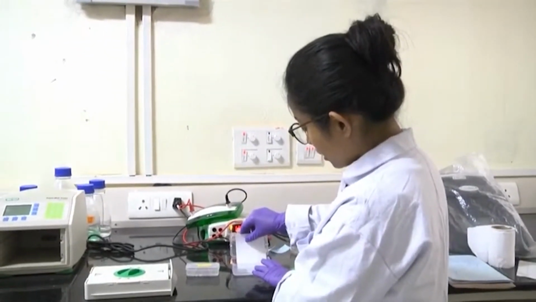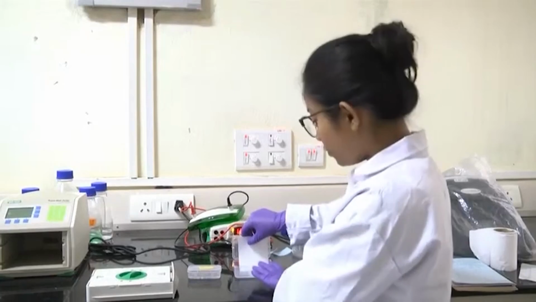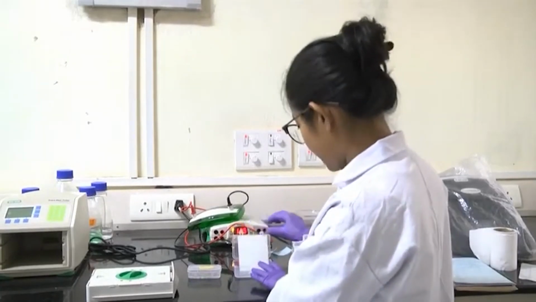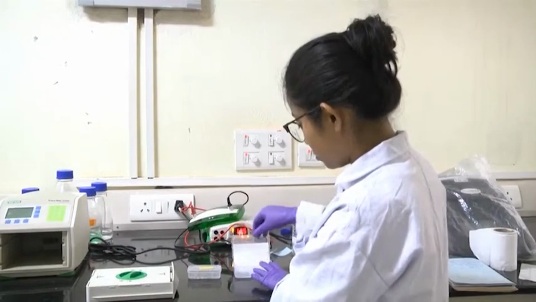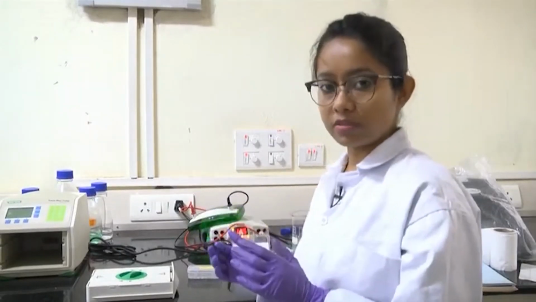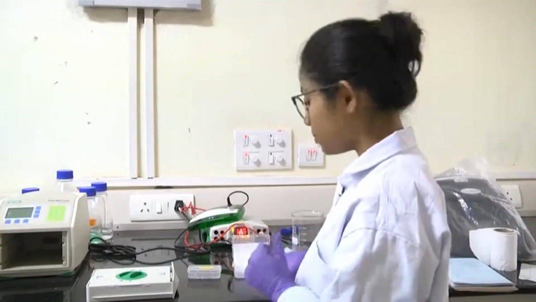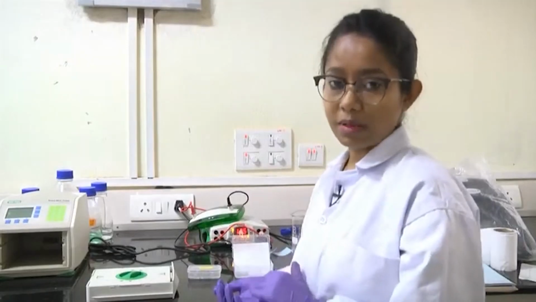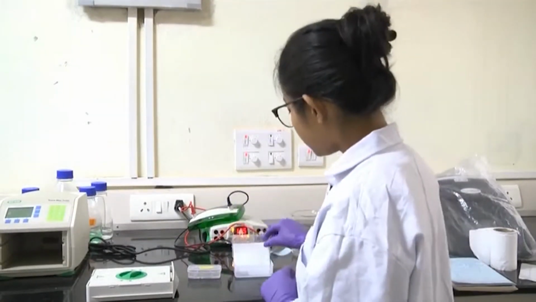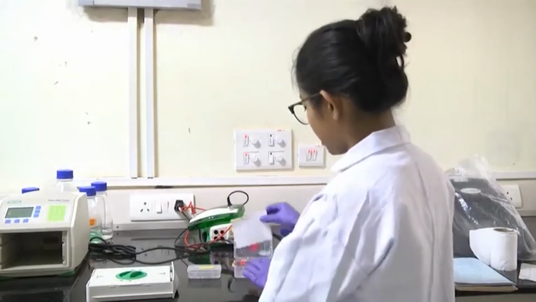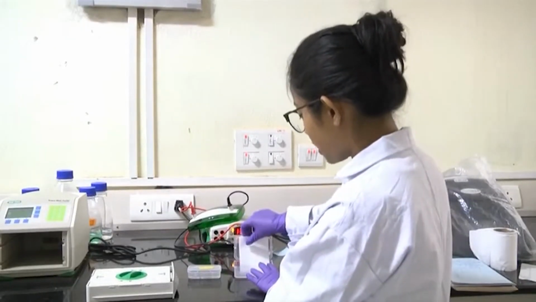There are two ways you can do the transfer, either a fully wet technique or a semi dry technique. In the wet technique you have to use sponges soaked with the transfer buffer, and in between there will be blotting paper, the membrane and the gel, and again blotting paper and another sponge. For today's demonstration we are going for semi dry transfer.